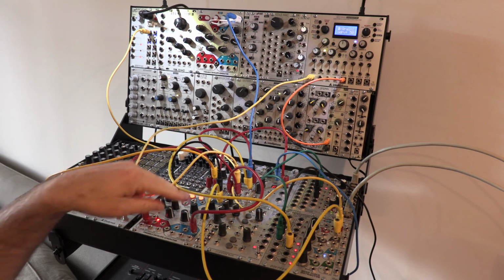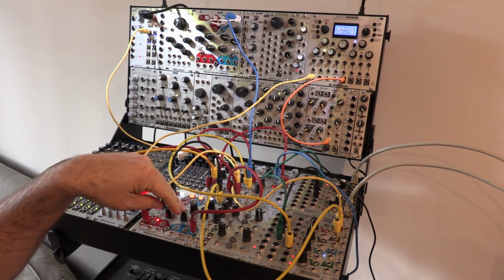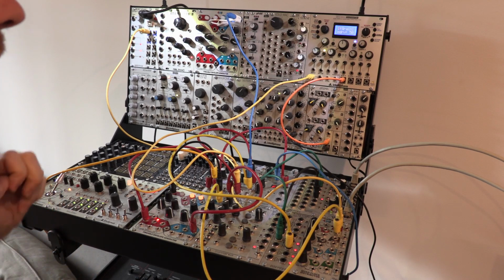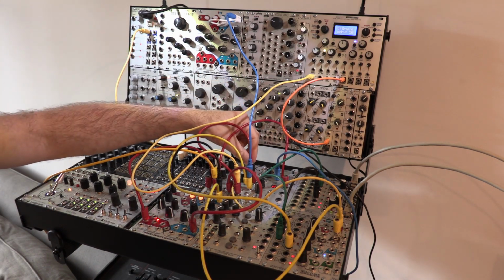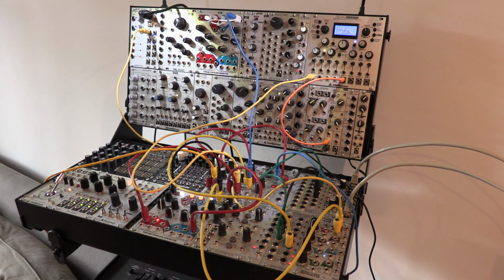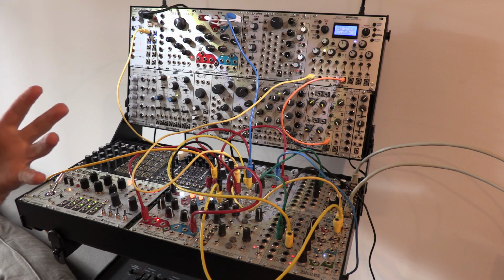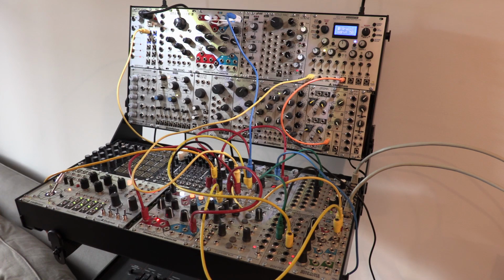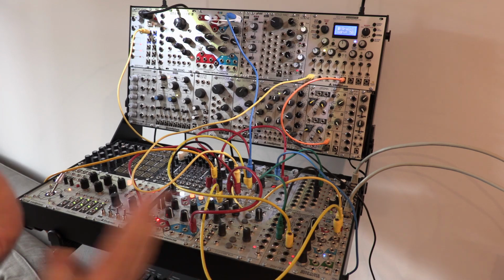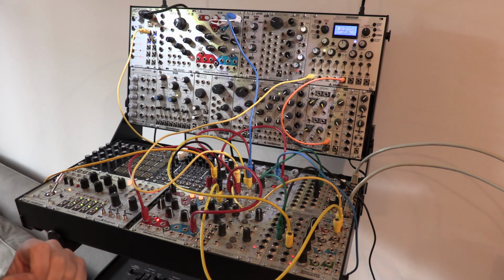So just by adjusting the slew and the curve on the pingable envelope generator and the folds and the symmetry that I have on the uFold, I'm able to get these really dynamic changes, I guess. And the way that all those controls interact together means that I've got an infinite number of variations of that fairly simple waveform.